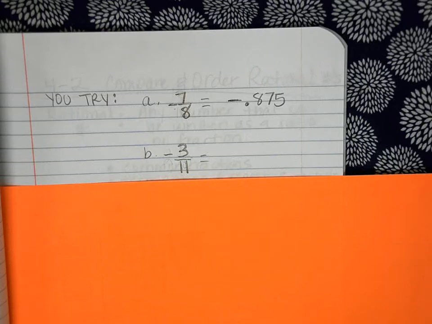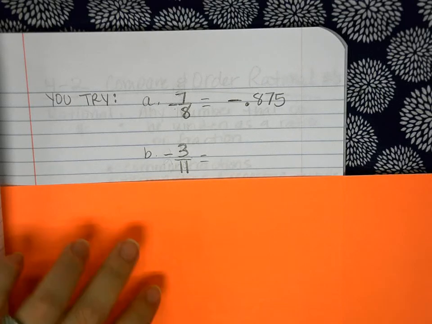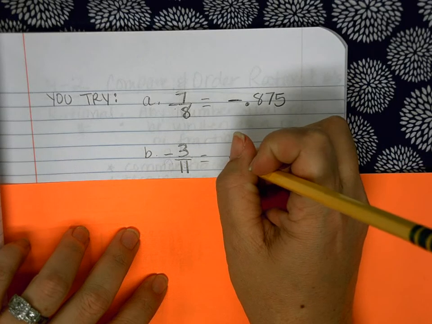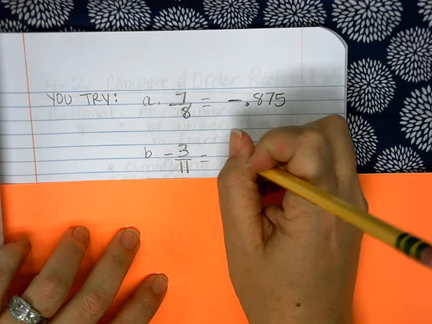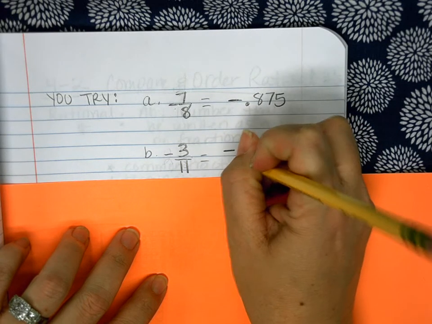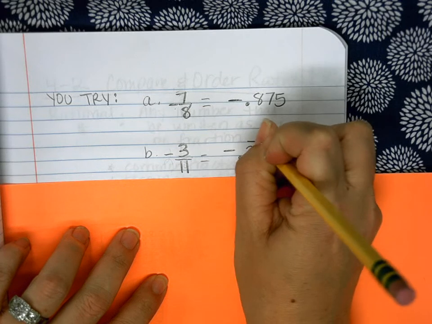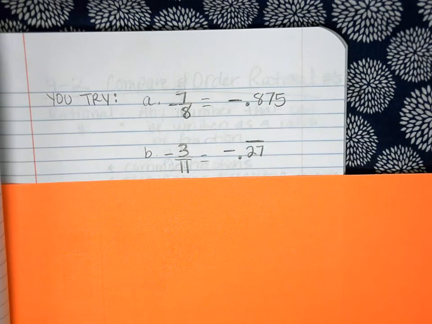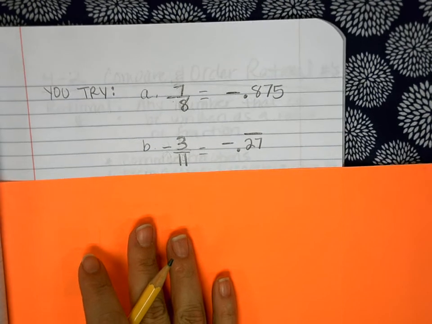Alex C., what'd you get? 0.3 repeating. Not 0.3 repeating. It's over 11, so be careful. Kendall? And what is it, though, in front of it? A negative. Good. Negative 0.27. The whole thing's repeating, right? Yes. Raise your hand if you got that right. Way to go.